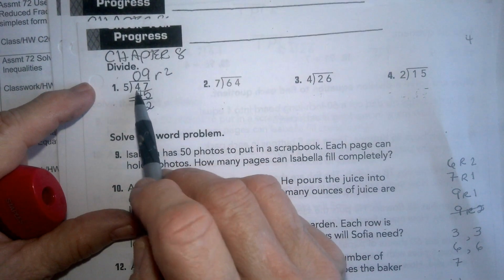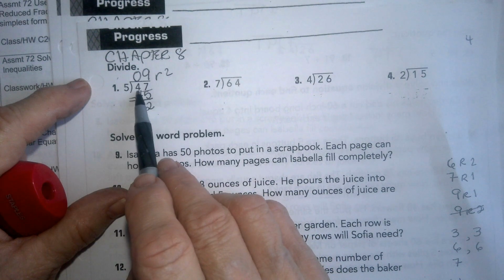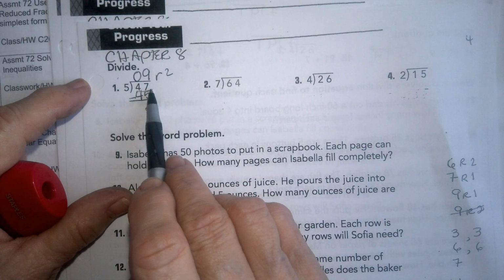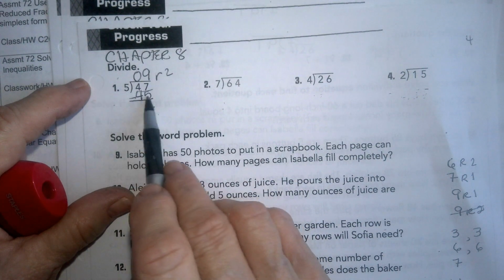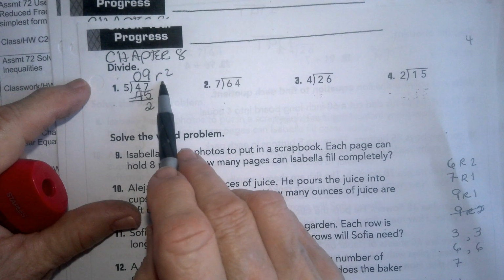These shorter ones are very easy. 5 doesn't go into that, so put 0 for no. 5 does go into this 9 times. 9 times 5 is 45. Subtract. And there's no other number to bring down, so our remainder is 2.